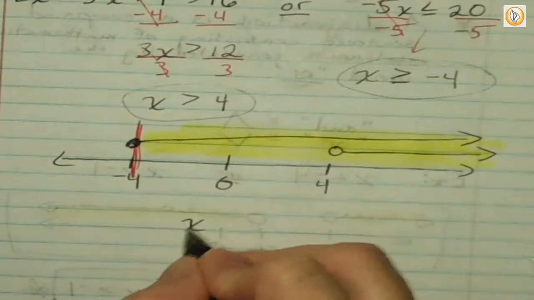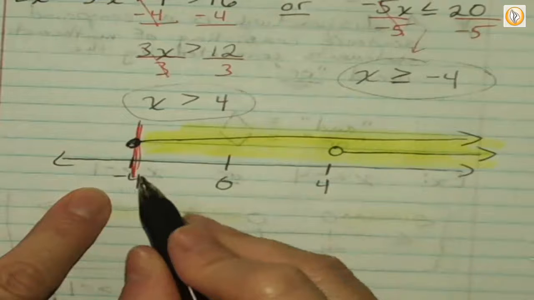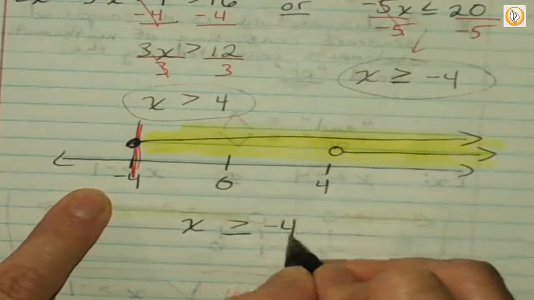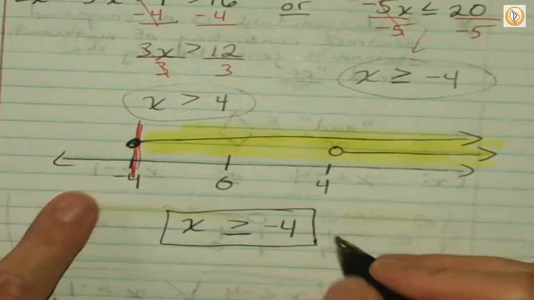So it would be x, and we're starting right here. It could be x is greater than or equal to -4, and that is our answer.